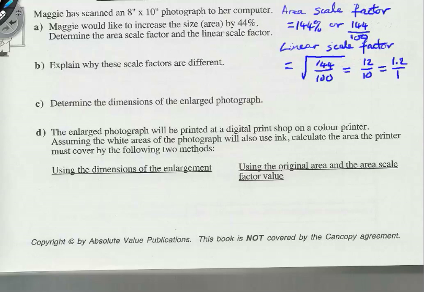Now we want the linear scale factor as well. So notice that the linear scale factor is the square root of the area scale factor from above. So we have to basically square root the area scale factor to get the linear scale factor. So here we have 144 over 100 equals 12 over 10, or 1.2 over 1.